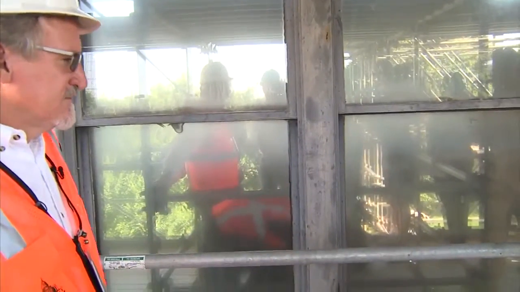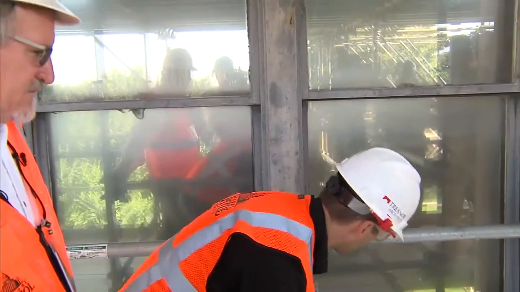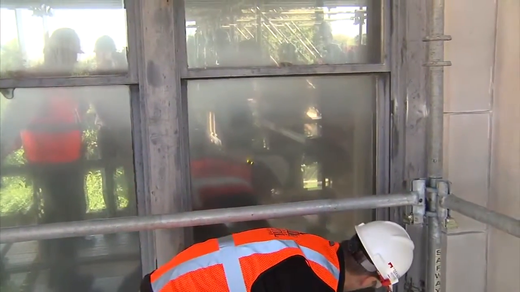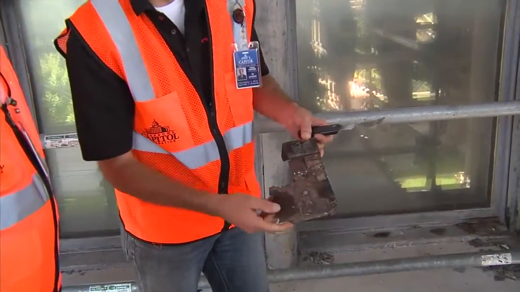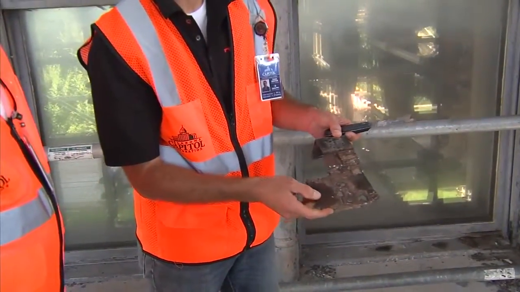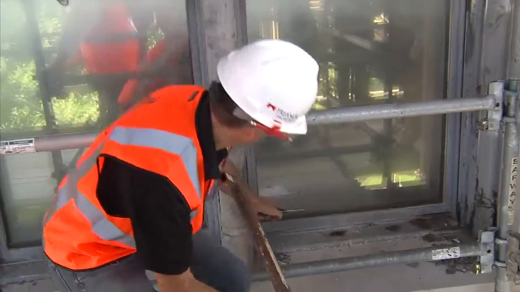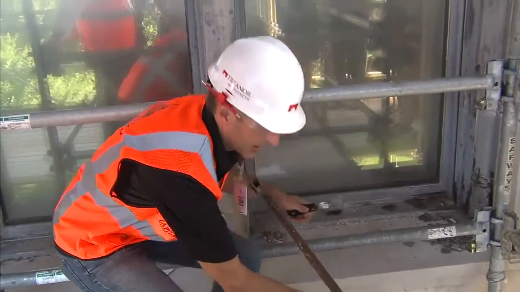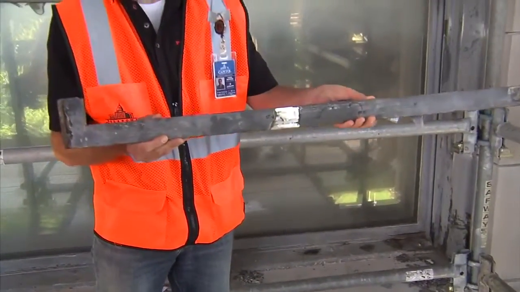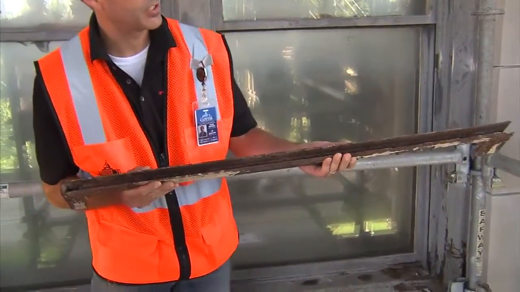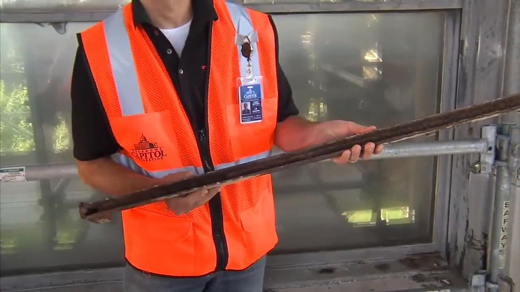As Vance mentioned, one of the elements we're finding deterioration is in the sill, and you can see it down in this location. This would be the window sill, and this is actually a piece of that window sill. And you can start seeing the deterioration that has occurred over the last 100 years. This is an example of what would be the bottom sash piece, which is actually this piece right here.